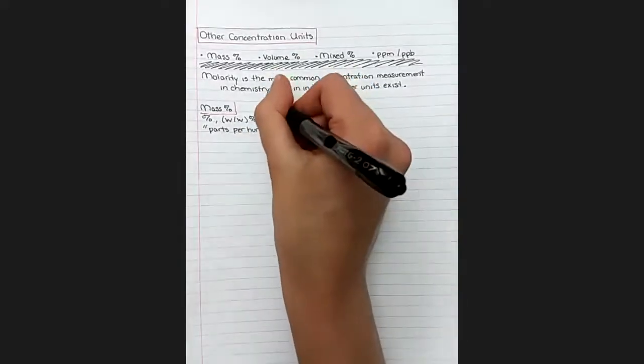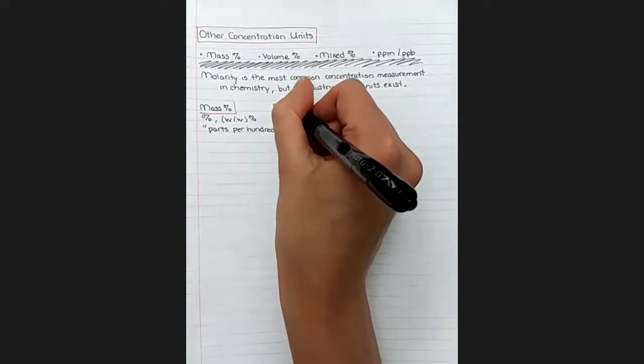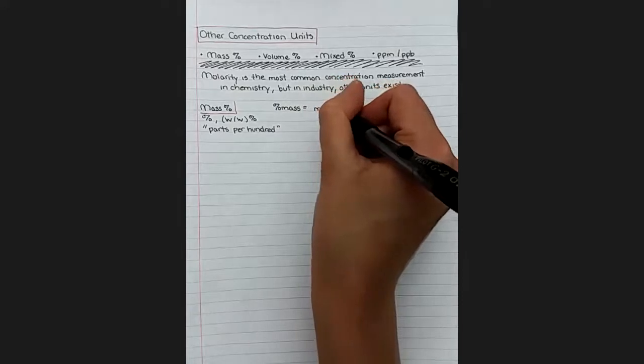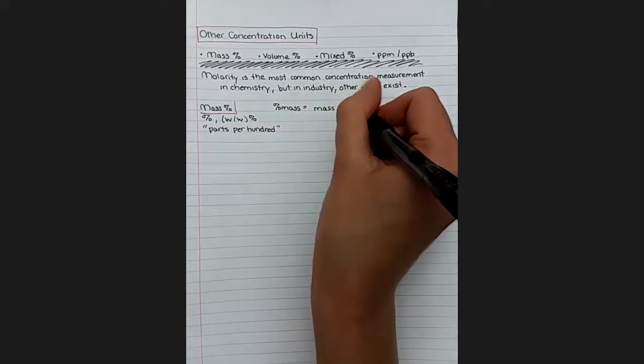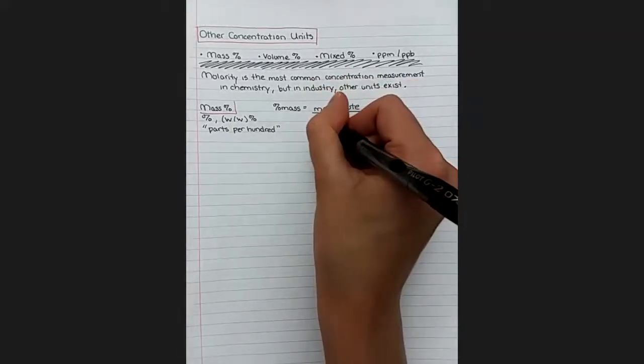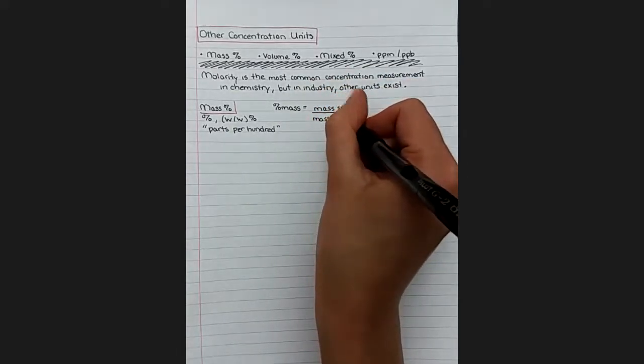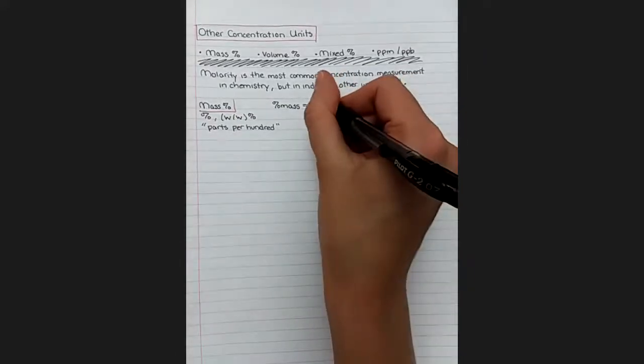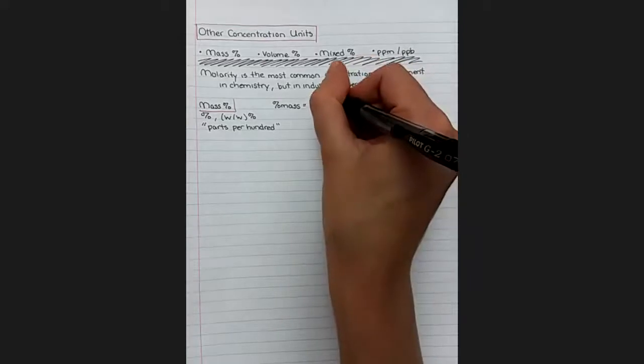And the formula for mass percent, or percent by mass, is we take the mass of the solute, we divide it by the mass of the solution, the whole thing. And if we were to stop right here, this part would be called the mass ratio.